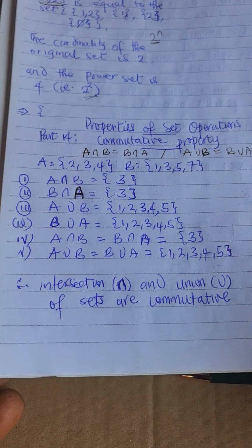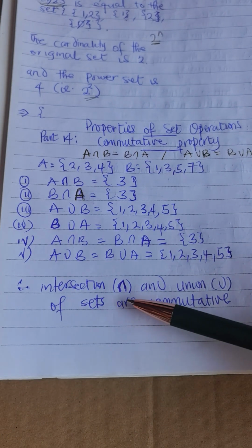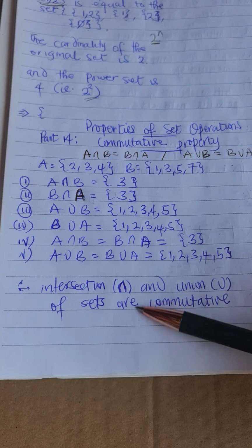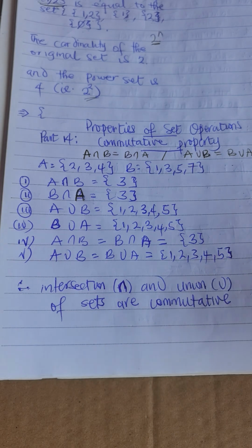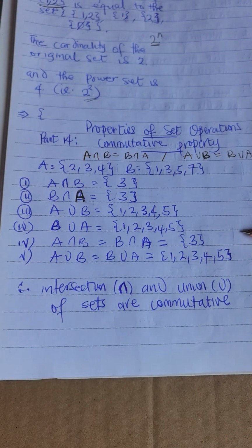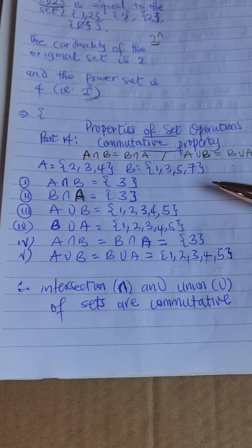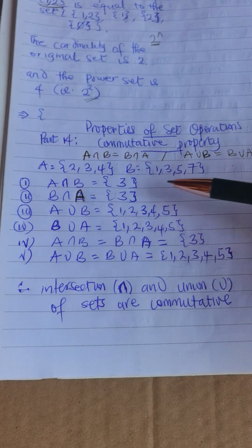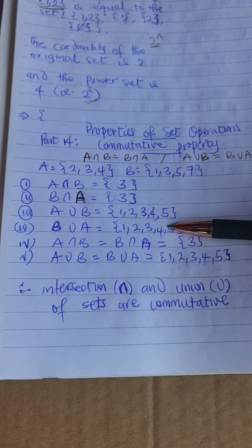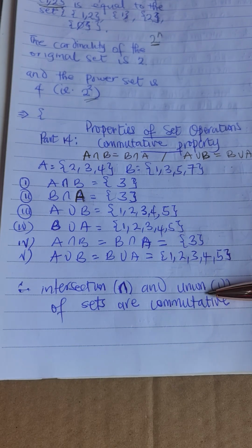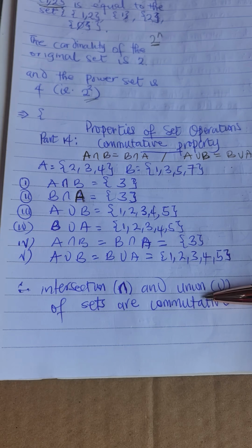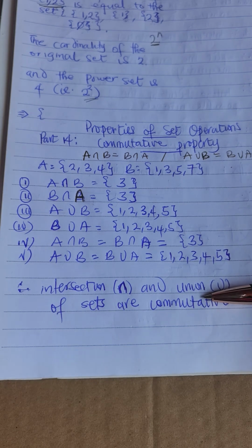So what it tells us is that intersection, that's the symbol ∩, and union, ∪, of sets are commutative. It's as simple as that. It's as easy as ABC. I did the calculation this way because of time. I didn't want to make the video very lengthy. But if you pause this and do it yourself, you would realize that it's the same result. You do the intersection, you do the union, and we prove that this and that are the same. So for commutative, we are looking at union and intersection.